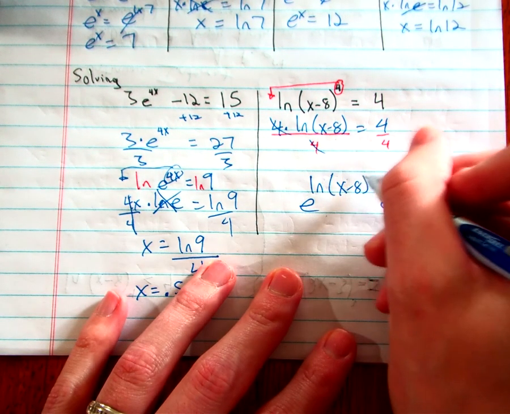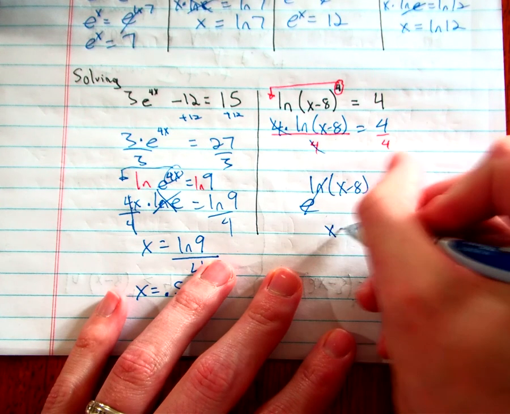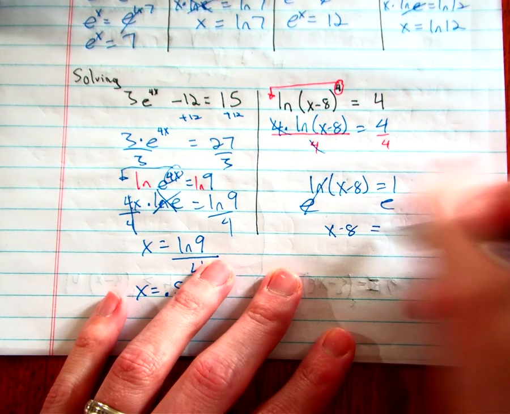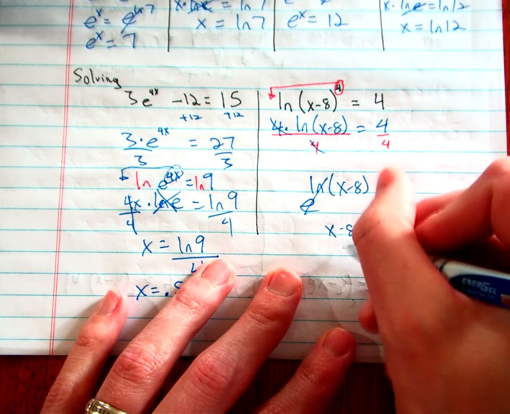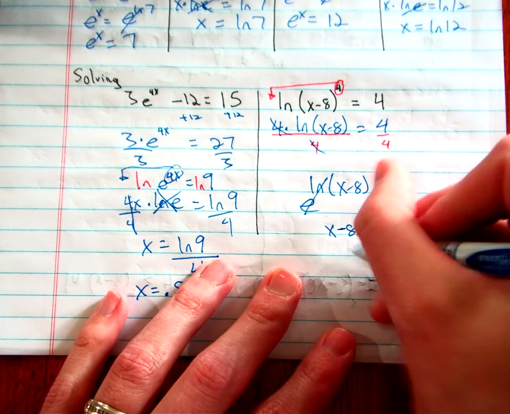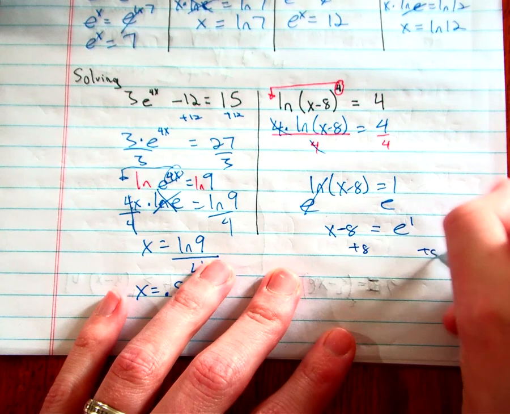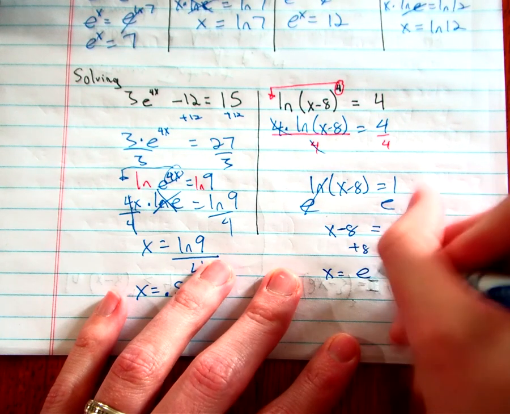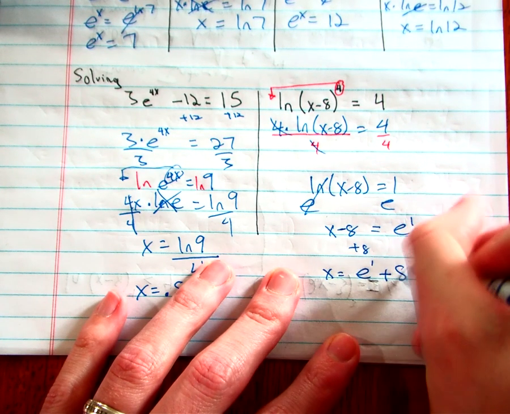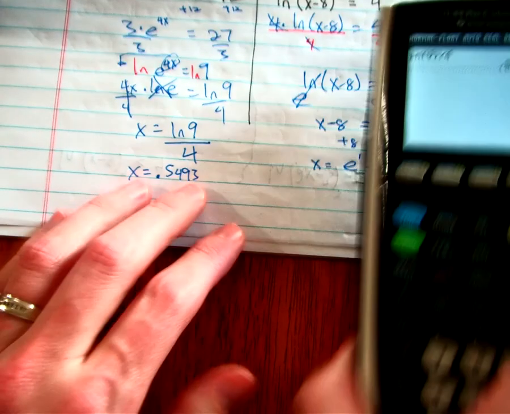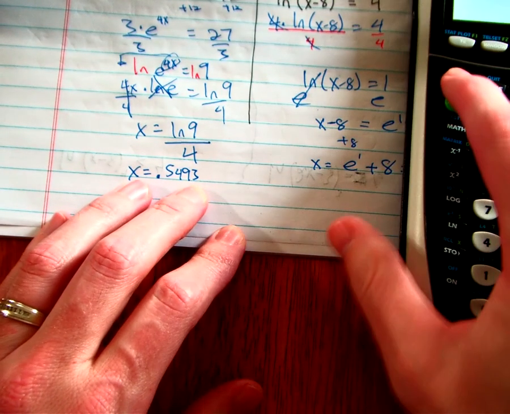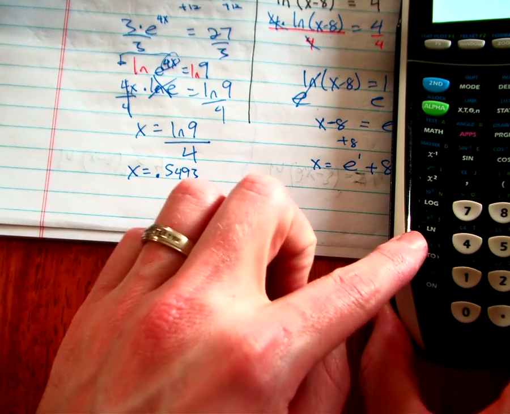Those would cancel. x minus 8 falls down. e to the first. Alright, we're going to add 8 to both sides. e to the first power plus 8 at the end. Okay, so second natural log.